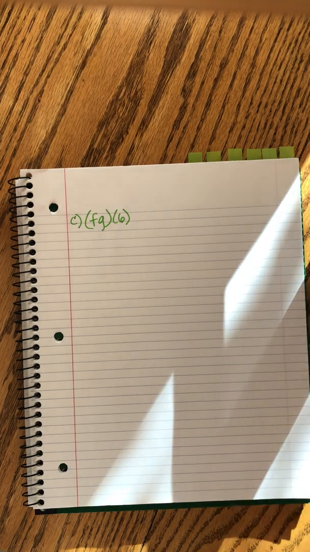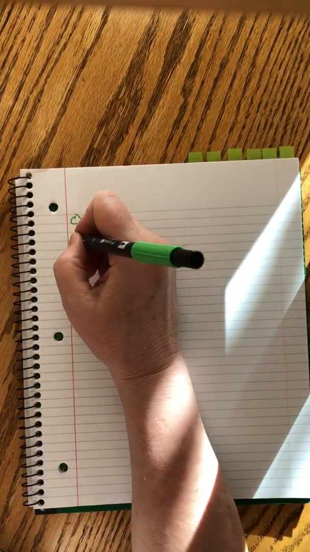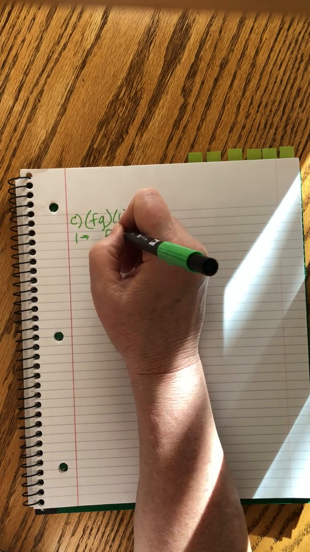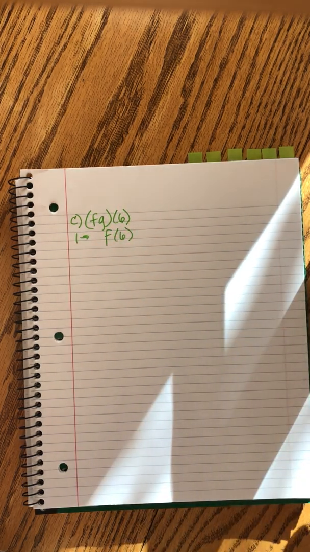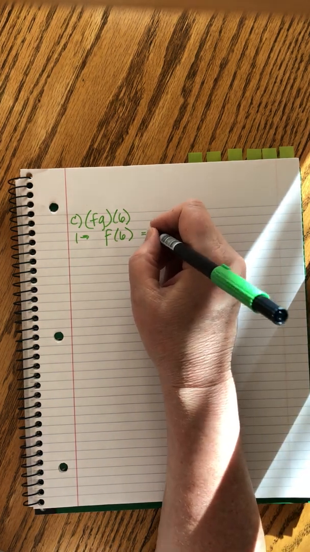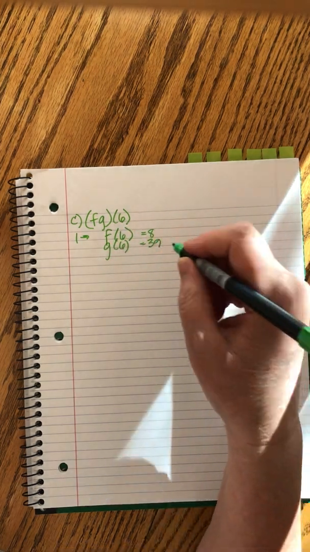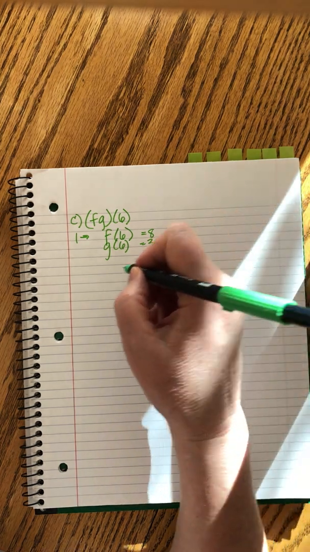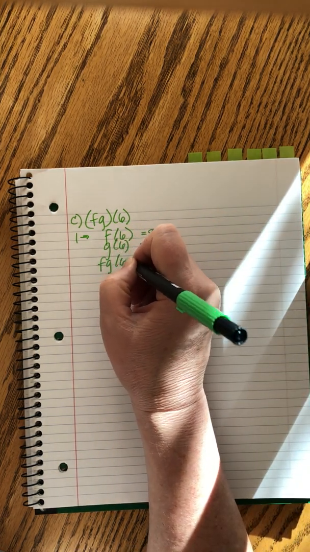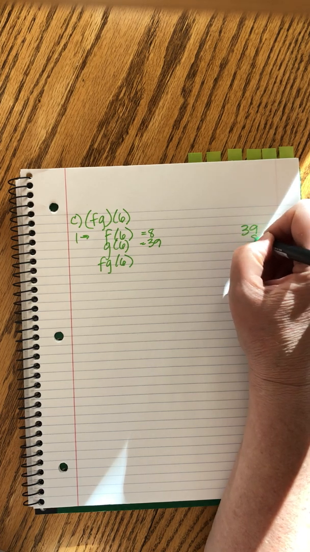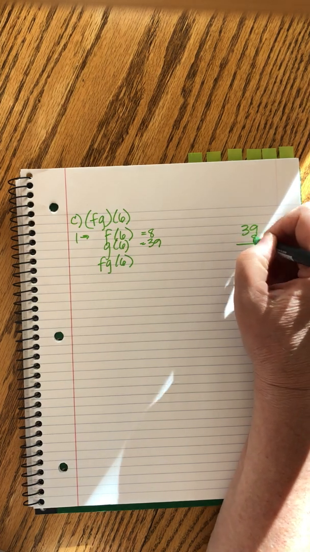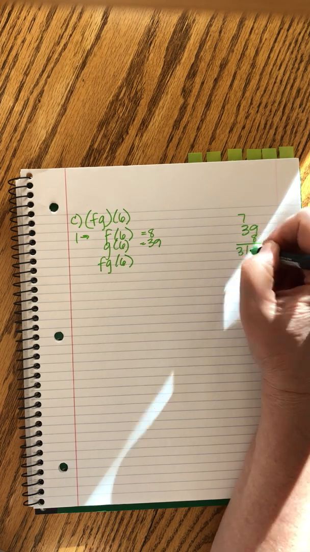We know that to do it the first way, the f of 6 is 8. The g of 6 is 39. We multiply them together. It's just doing 39 times 8, that's 72, 24, 312.